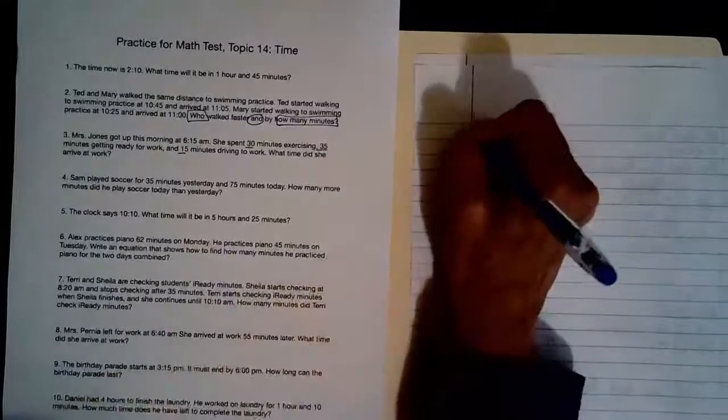Okay, I'm going to turn my paper over and label number 4. Number 4 says, Sam played soccer for 35 minutes yesterday and 75 minutes today. How many more minutes did he play soccer today than yesterday? So what will I be doing?